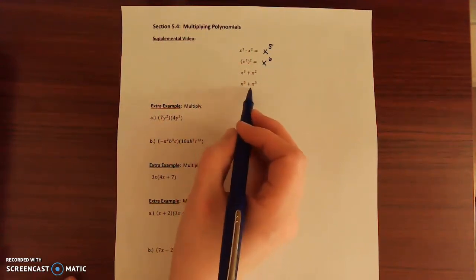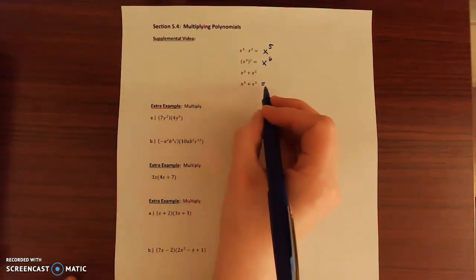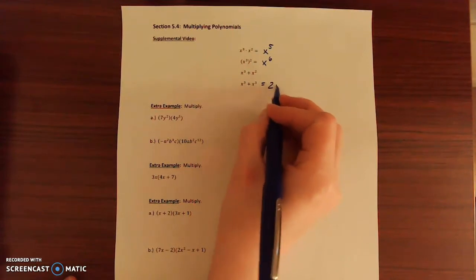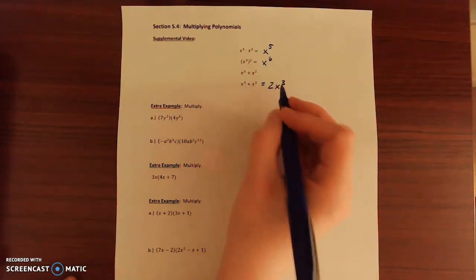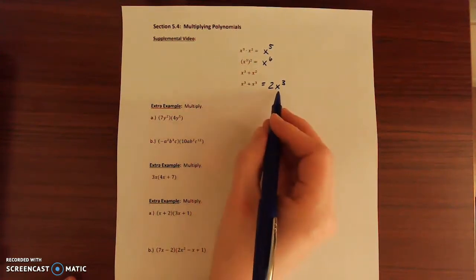But x cubed plus x cubed, those are like terms, so I can add those together to get 2x cubed. Remember, when you're combining like terms, you add the coefficients out front and keep the variable part exactly the same.